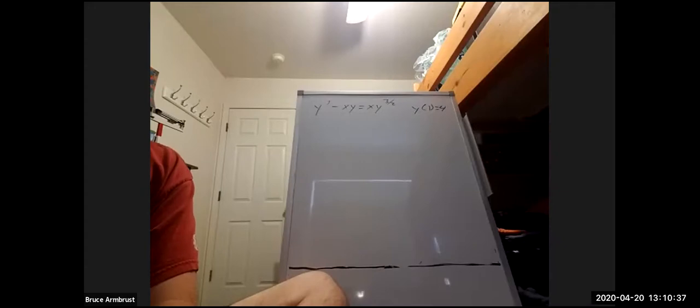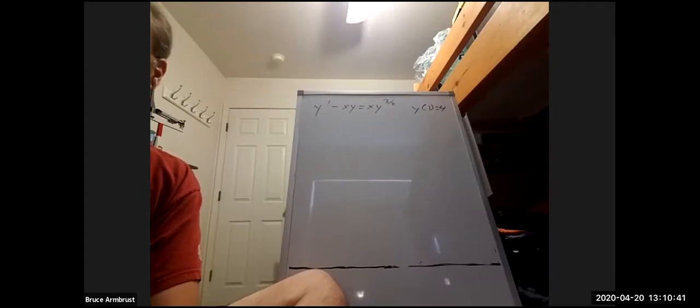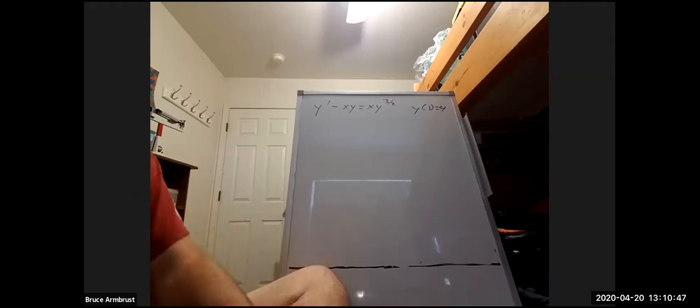Identify your different parts, or whatever you want to call them: P of x, Q of x, and your n. How about this? What method are we trying here? Bernoulli's. Okay, so this is a Bernoulli because of our form.